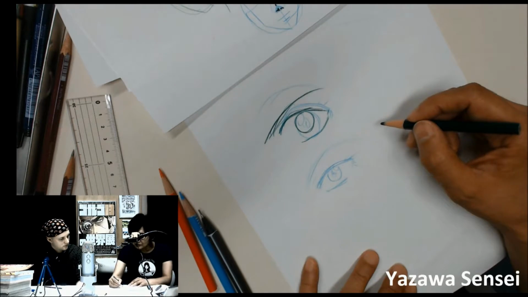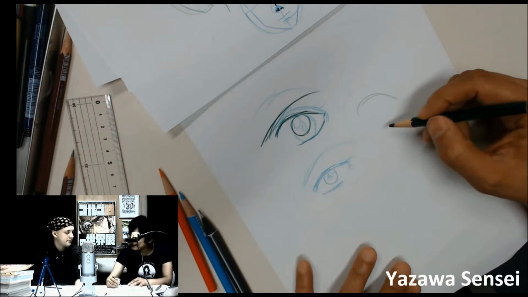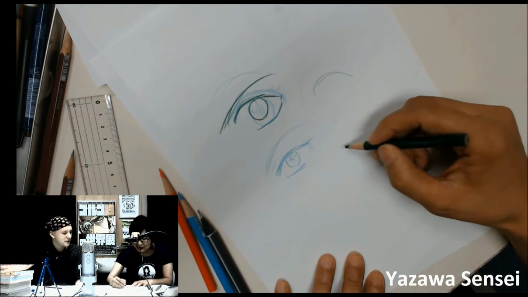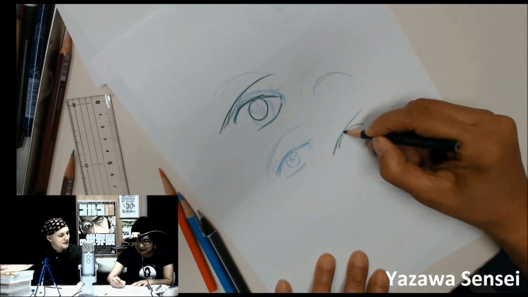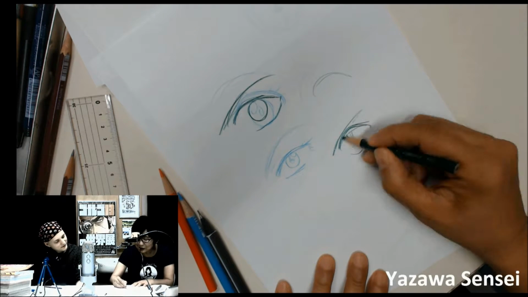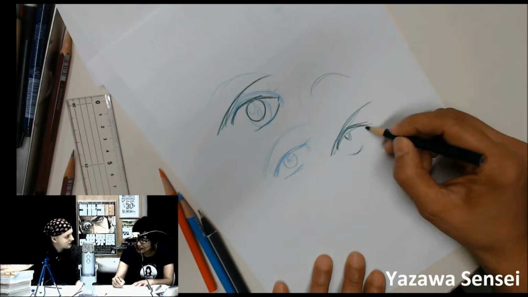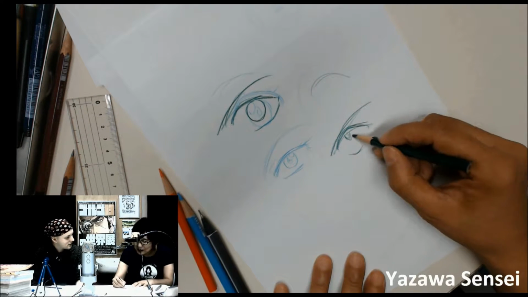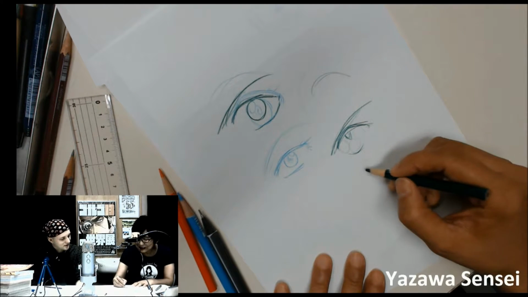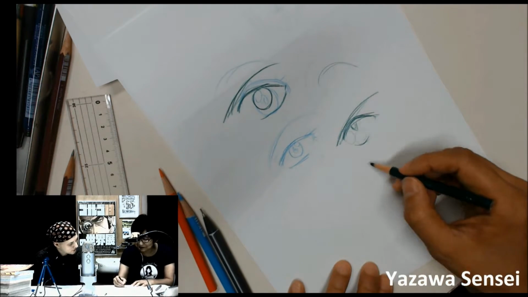So basically, bigger is cuter and smaller is cooler, maybe smaller and more pointy, cool or cold. We call this sanpakugan, three-part white. Oh, I see. So it gets a very sharp, strong look.